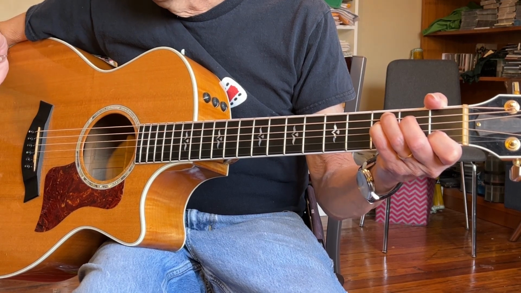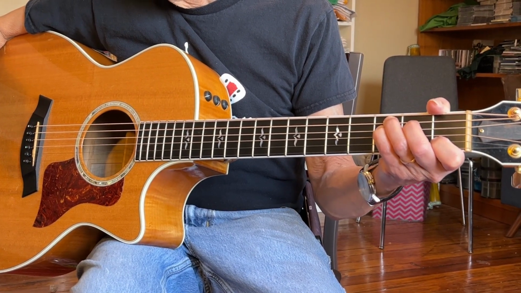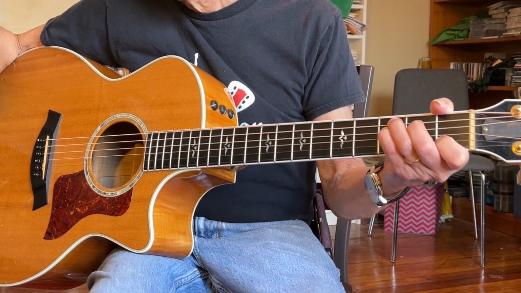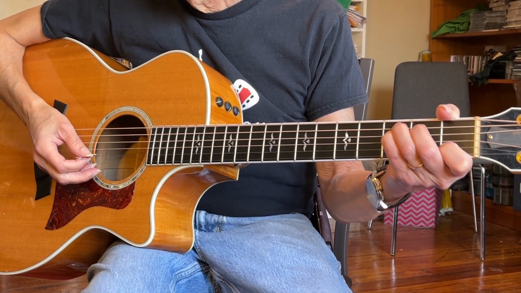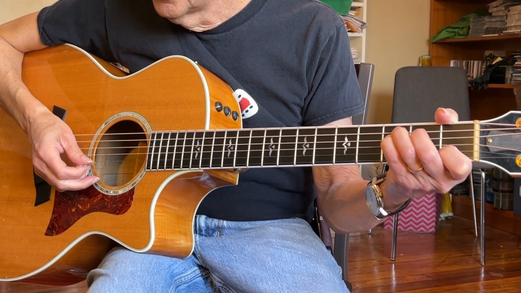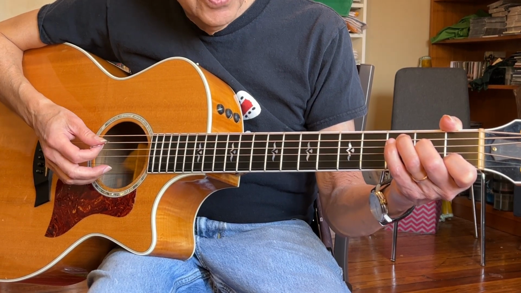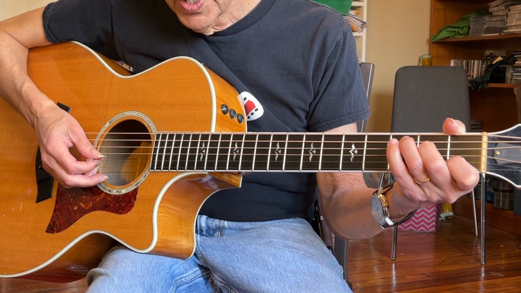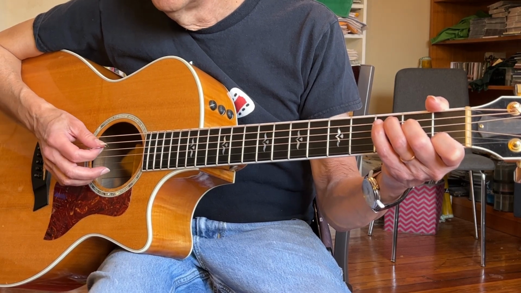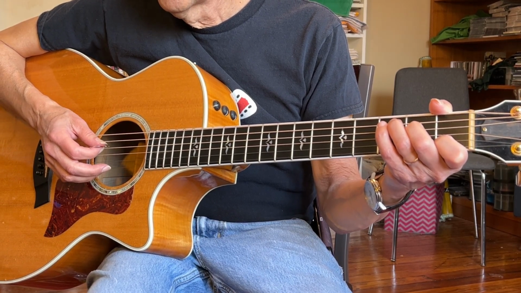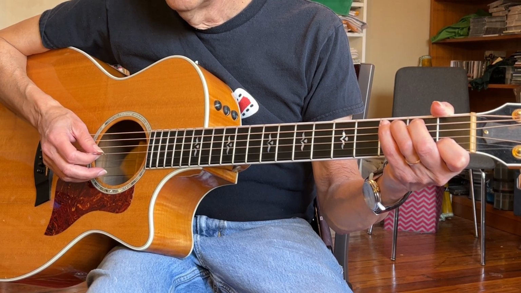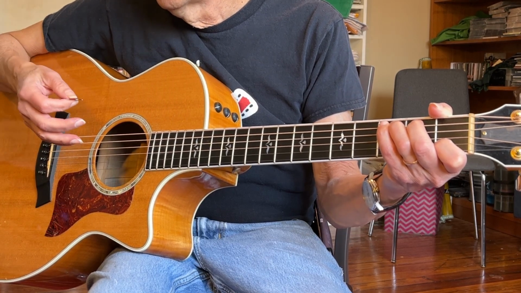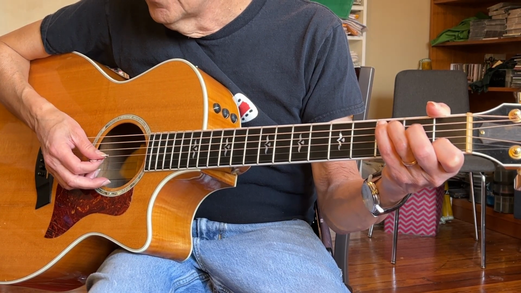And I'm not sure if this is actually why they're called suspended, but to me they're in a sort of suspended animation where they say, where's this going to go? So you have what's called a resolution. It will usually resolve down to the third. So you go 1, 4, 5 down to 1, 3, 5. C sus to C major. And a sus2 substitutes the third with the second, and that's 1, 2, 5. And then again, where is that going to go? Well, let's resolve it up.